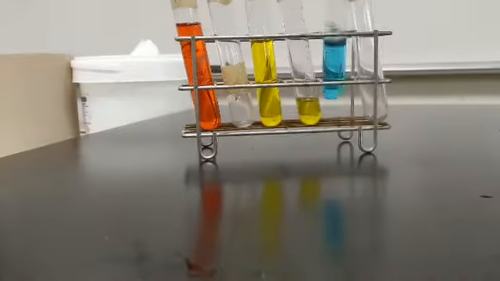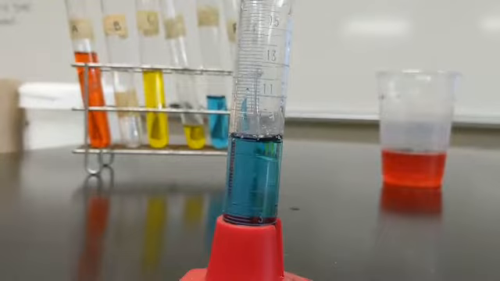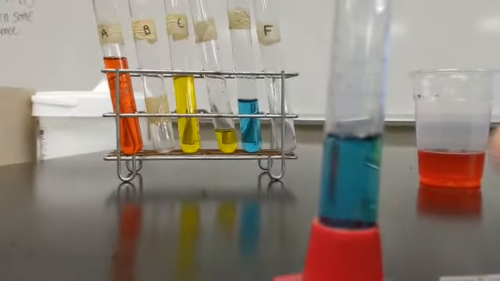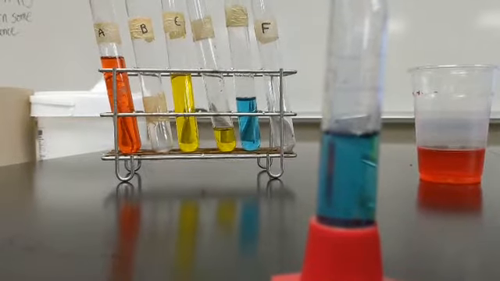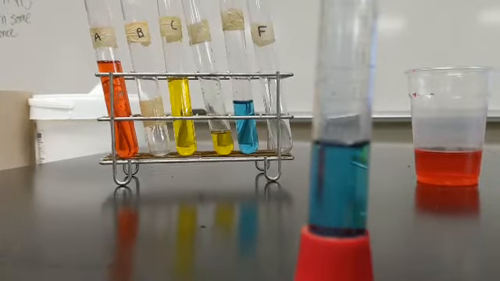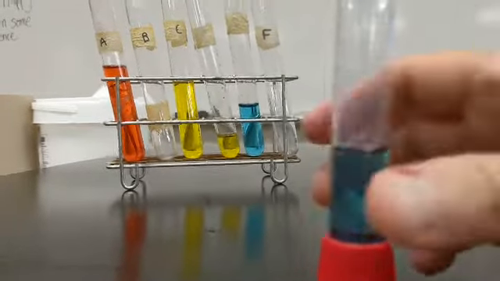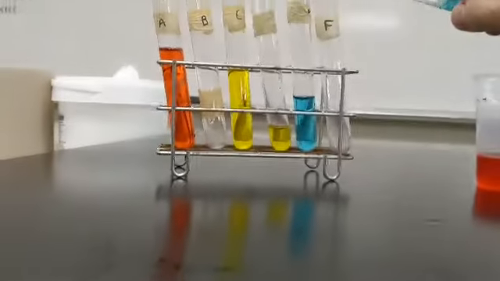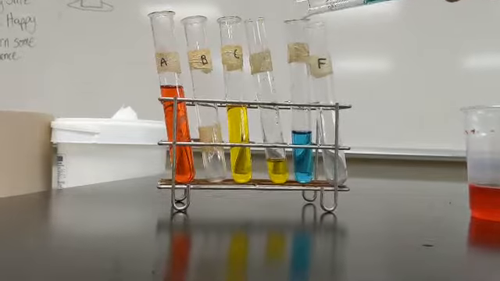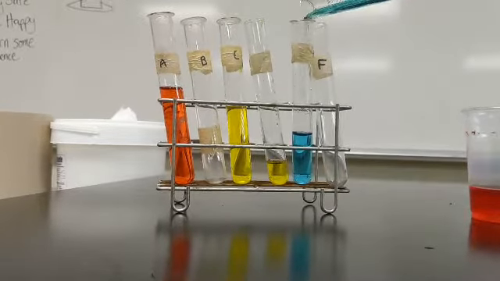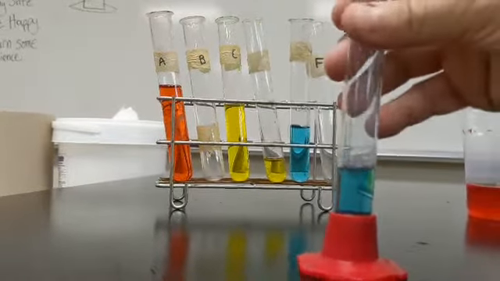Too much. I know you can't see it, it's not focusing, but the 7 is about here, so there's about a whole milliliter that I overshot. I have to take some out and the pipette won't reach, so I have to pour it. And I apologize that the video is shaky. I'm holding the camera with one hand and trying to do all this other stuff with the other hand.